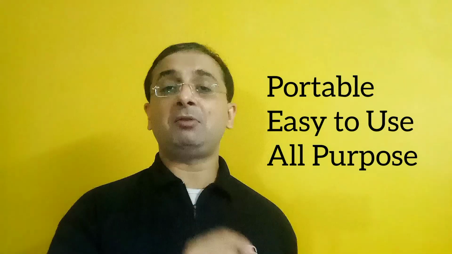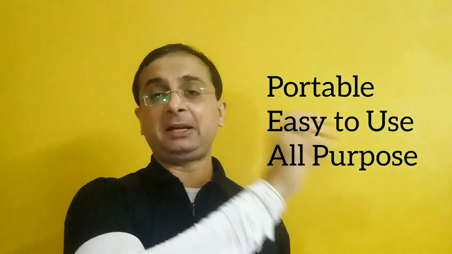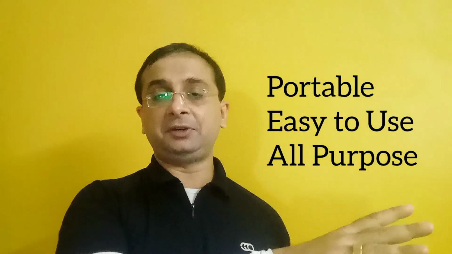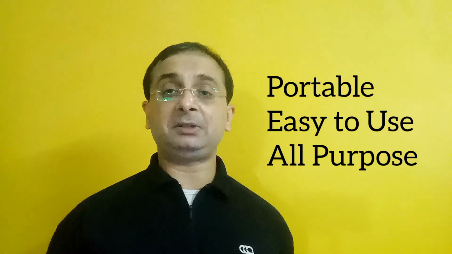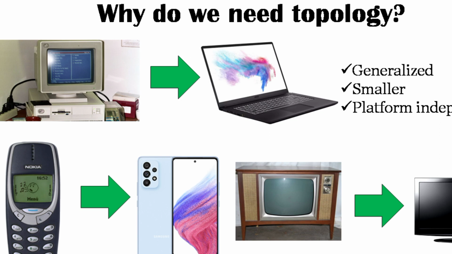So you see now a close significance between becoming metric free, distance free, and the same thing happens with technology, that we are trying to make things which are totally platform free. So you see right on your screen, I have shown you how the old computer is being replaced by a laptop, the mobiles have changed, the televisions have changed, and you see there are 3 points: generalized, smaller, and platform independent. These are the keys. Things become much more general, they become platform independent, and they become much smaller.